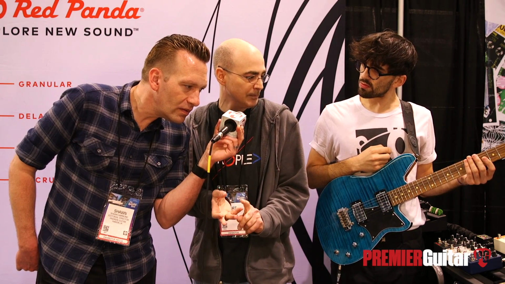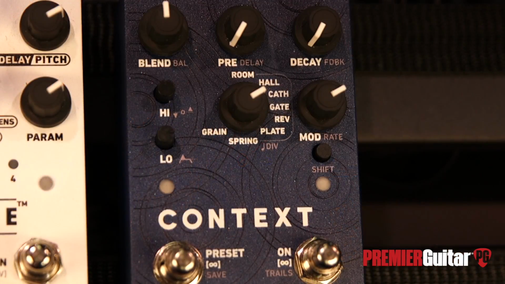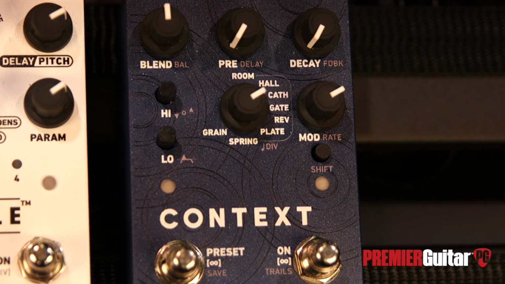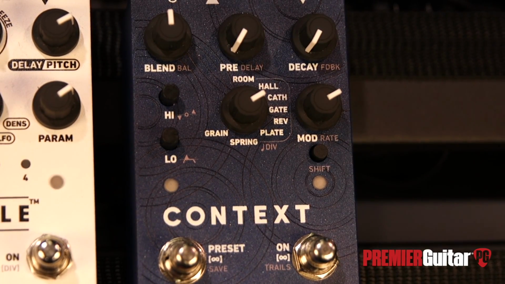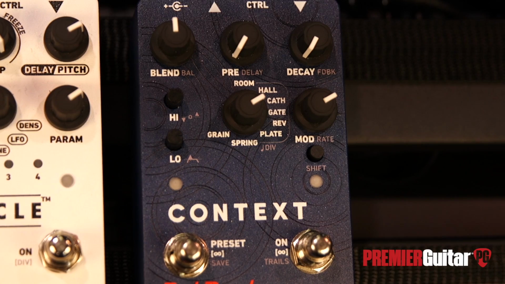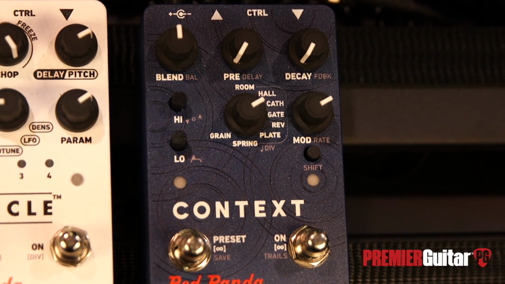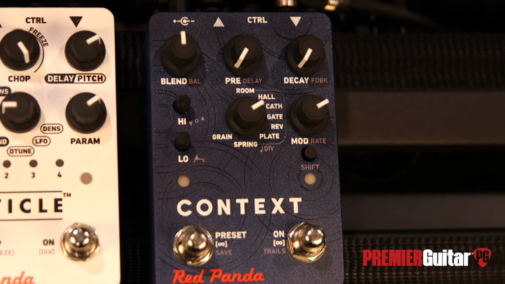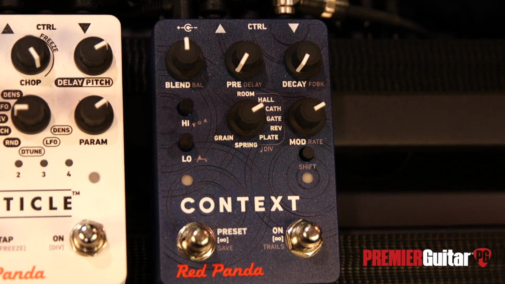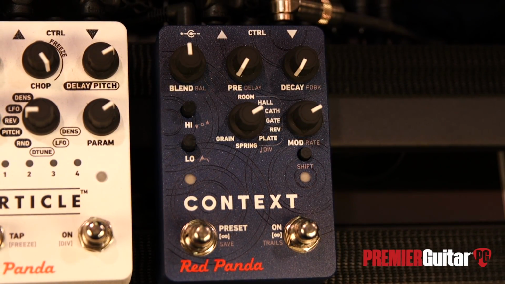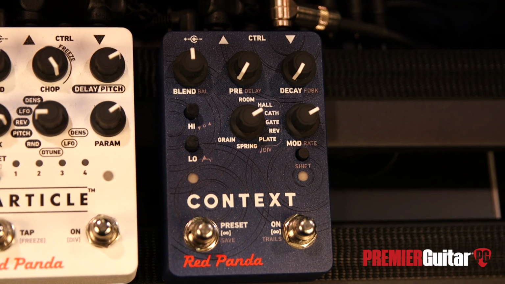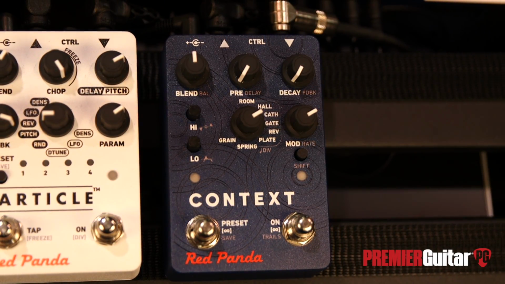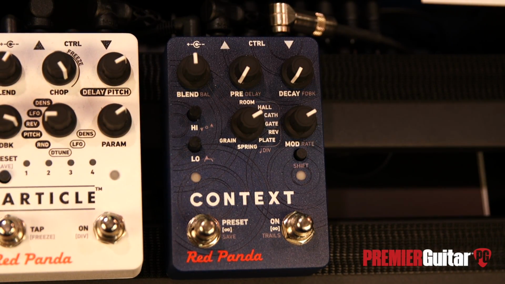So you have the typical room, cathedral, hall, and plate reverbs that are updated versions of the version 1 algorithms, and a gated reverb, which people know from the Phil Collins drum sound, but it also gives you really interesting effects on guitar. And then we added a reverse reverb, spring reverb, and a granular reverb, and so we can start with those since those are the new ones.